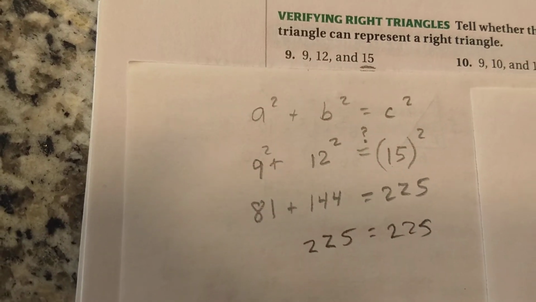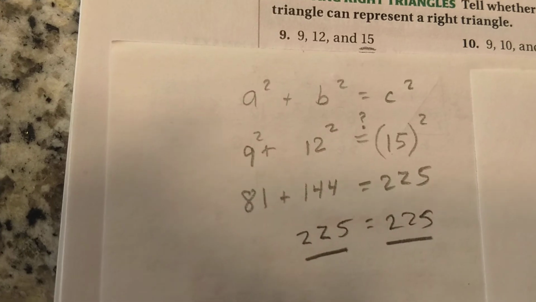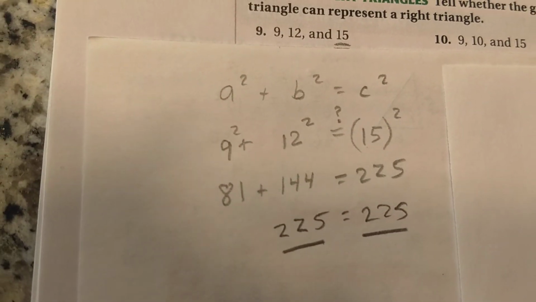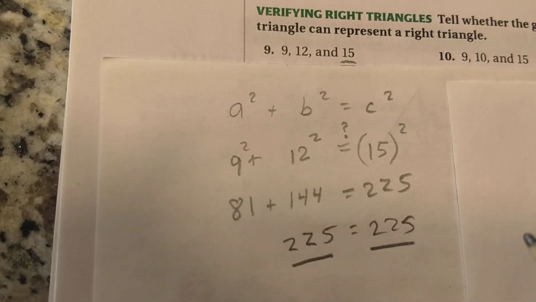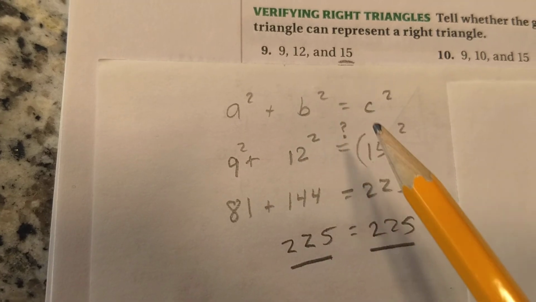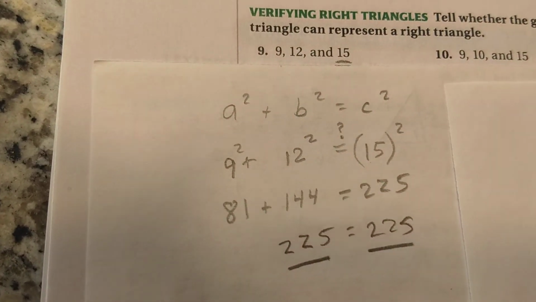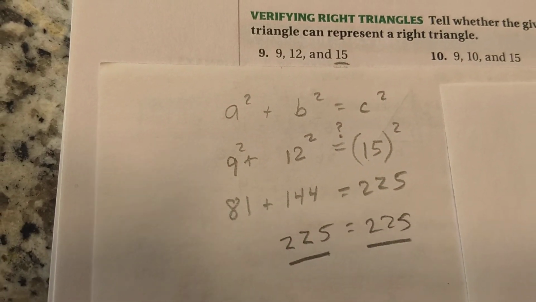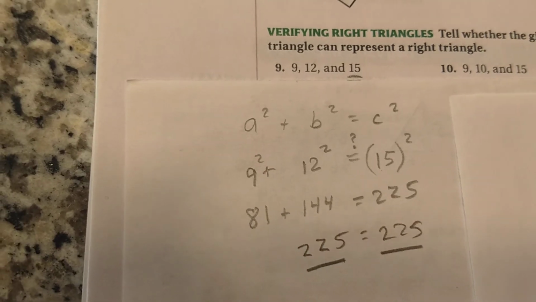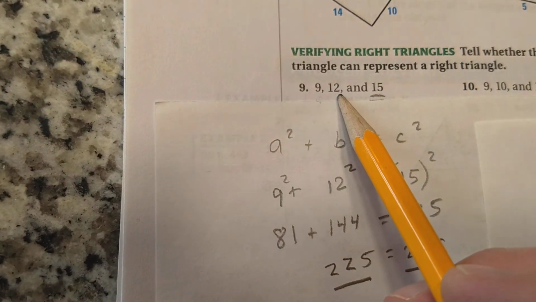Yes, it is. Since I've got two sides of the equation that are the same, that really are equal, then I can say that the Pythagorean theorem worked, which means those sides must really form a triangle that is a right triangle. Some of you might have noticed ahead of time that this was a Pythagorean triple.